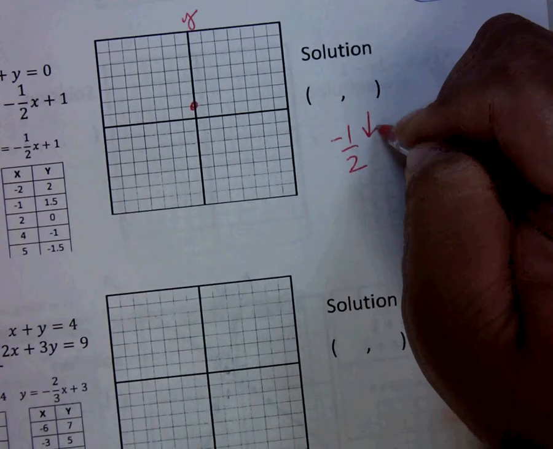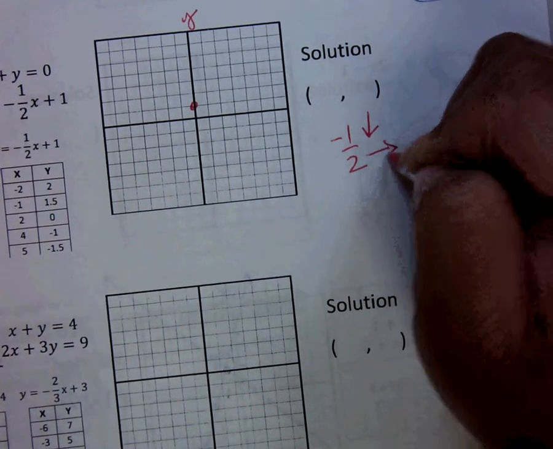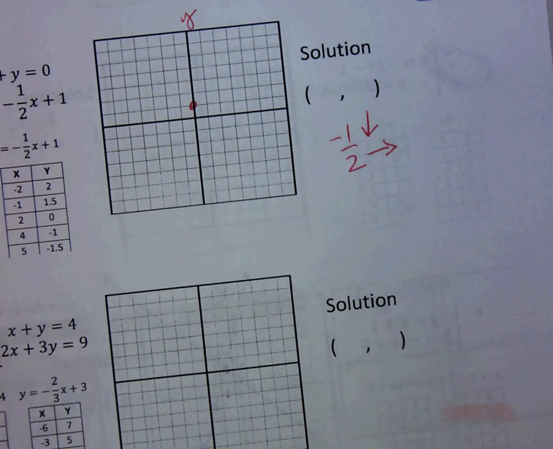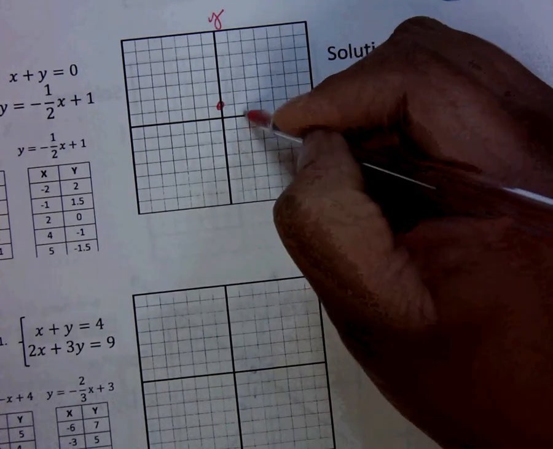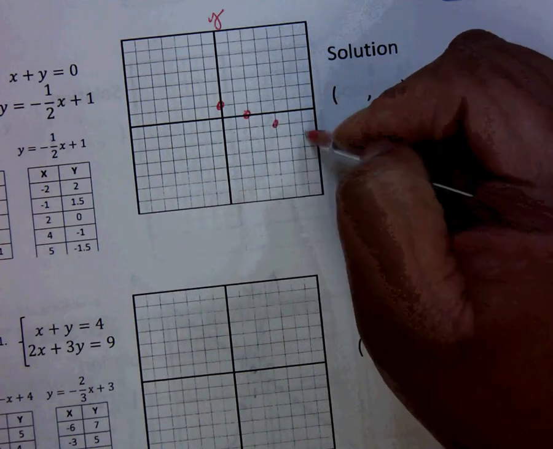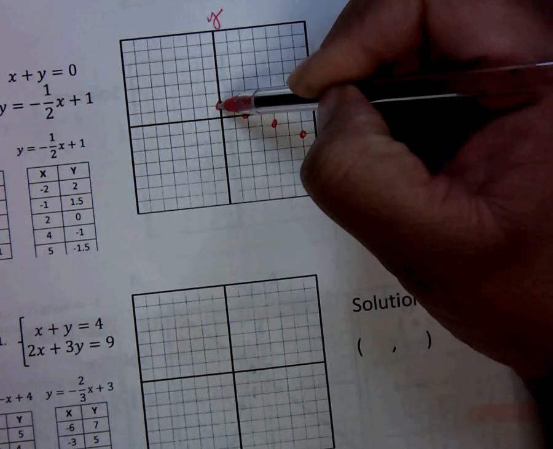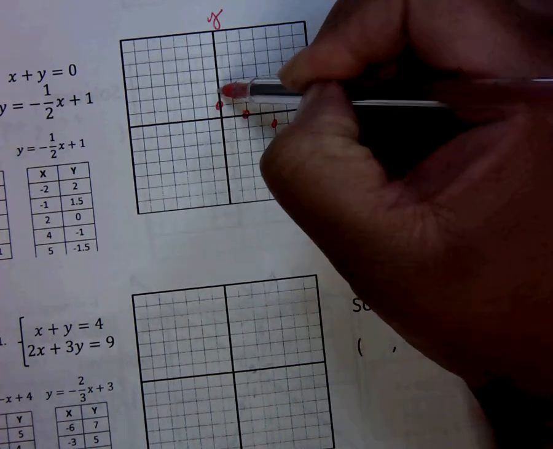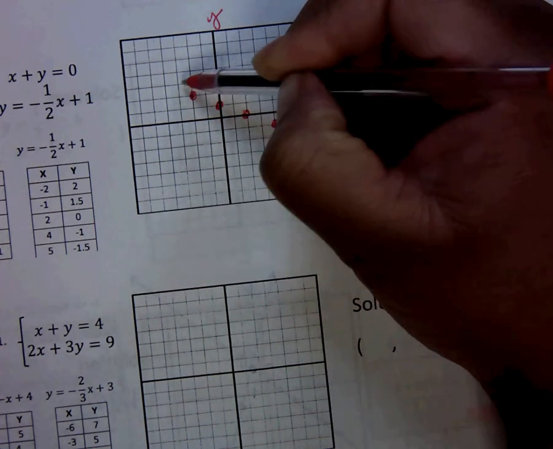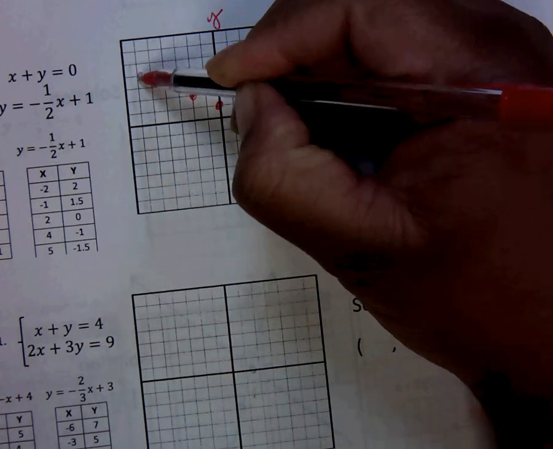So we are going down 1 and right 2. Down 1, right 2. Down 1, right 2. All right, come on, y'all. Pick up the pace. Do the opposite. Up 1, left 2. Up 1, and left 2. Get it?